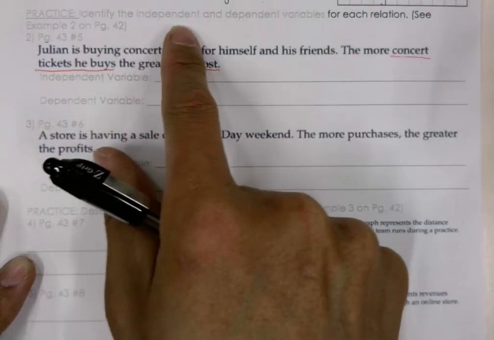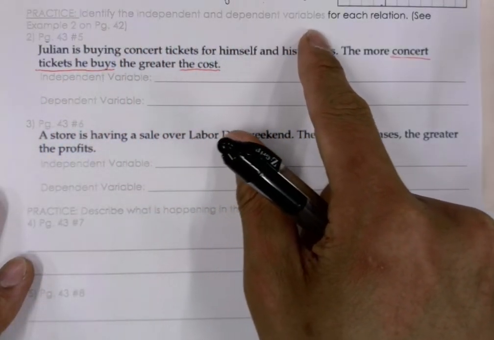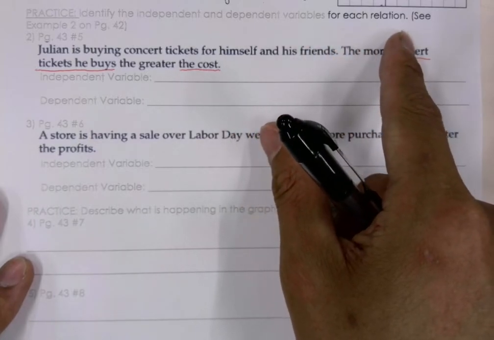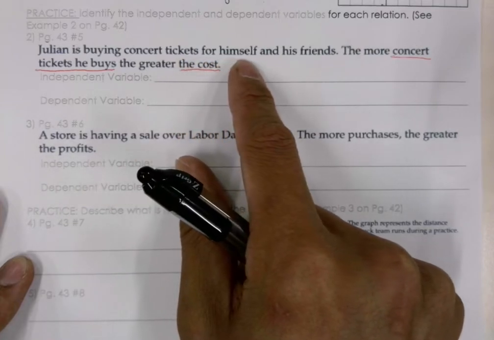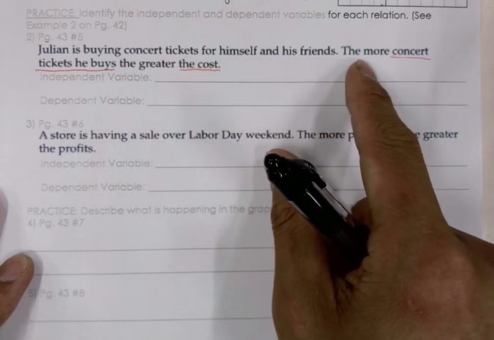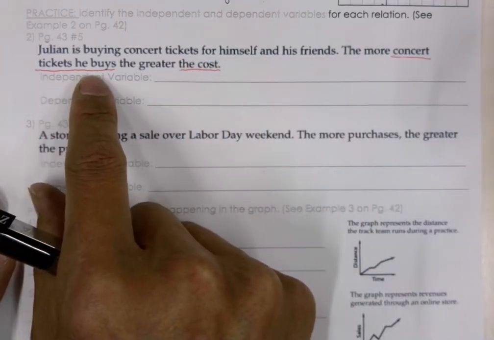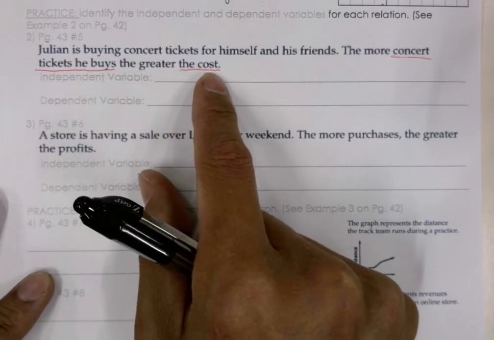Identify the independent and dependent variables for each relation. Julian is buying concert tickets for himself and his friends. The more concert tickets he buys, the greater the cost.